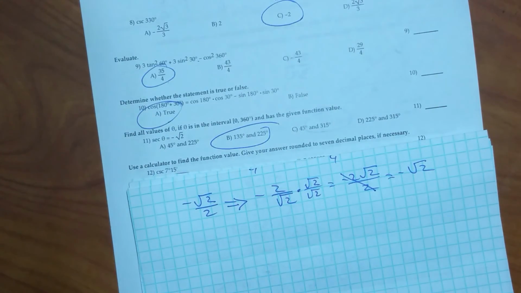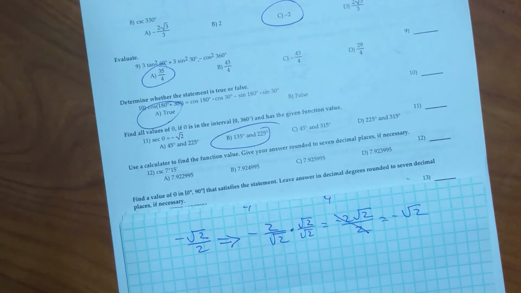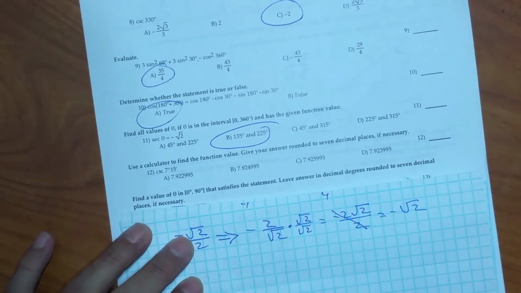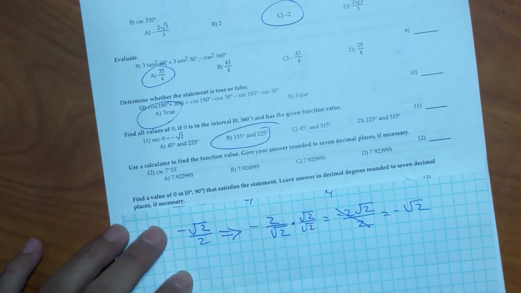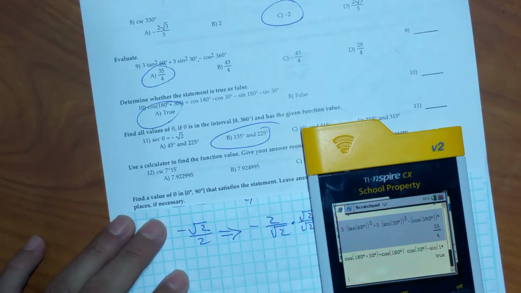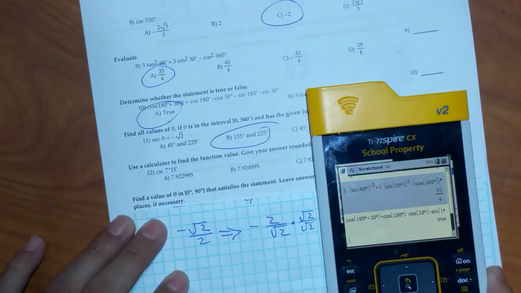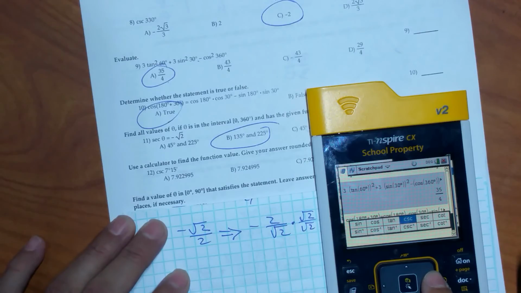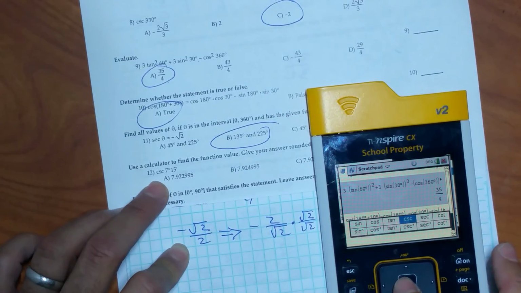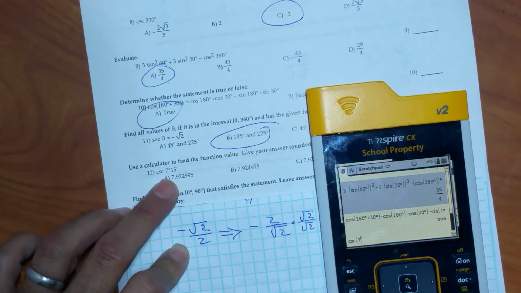There we go. All right, so number 12. Okay, 12. Use a calculator to find the function value. So, plug in the calculator. So, cosecant, seven degrees, 15.